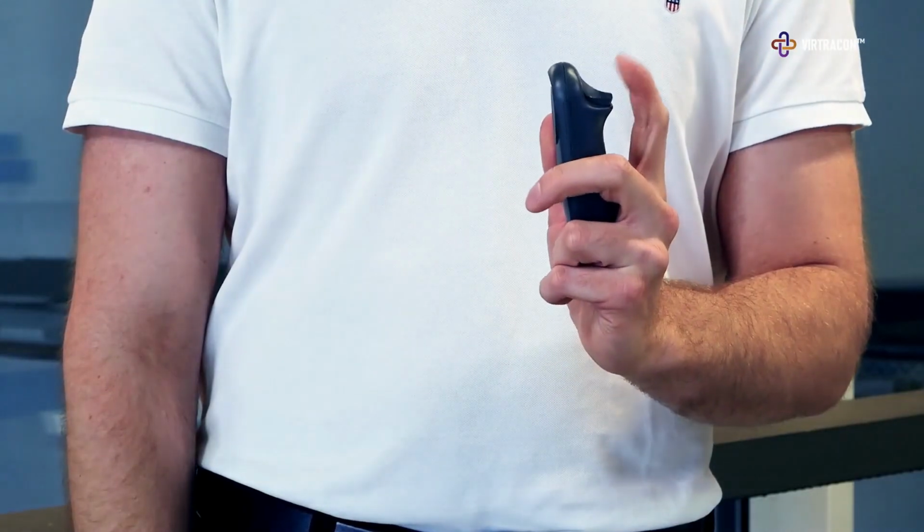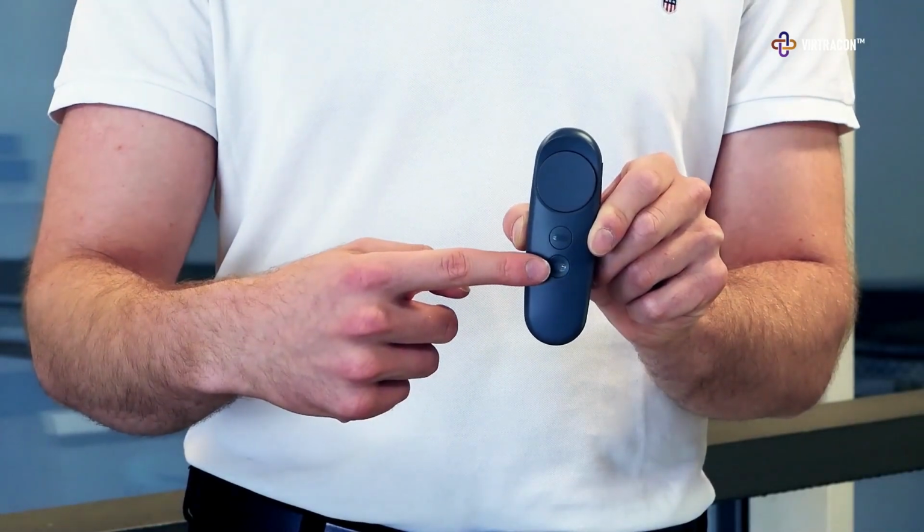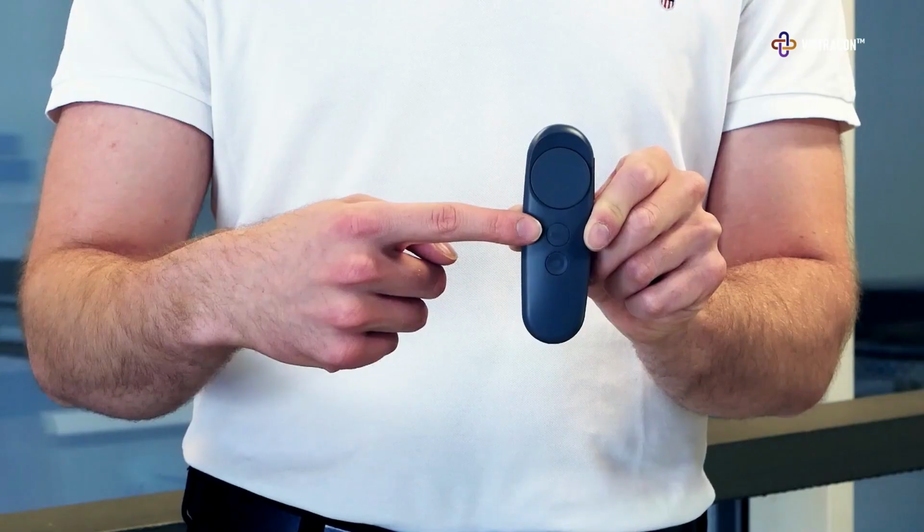Let's start with the controller. Use the trigger to select and confirm. The joystick helps you to navigate through menus. The home button recenters your view, and the menu button opens the main menu.